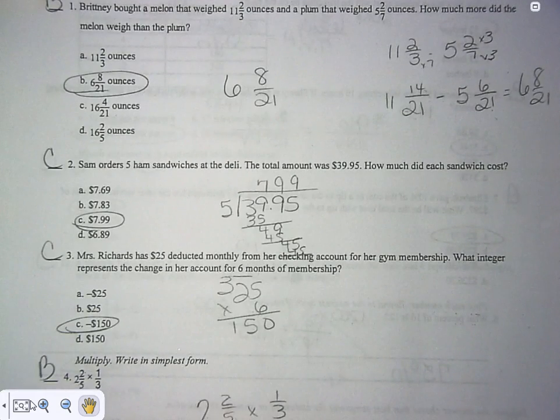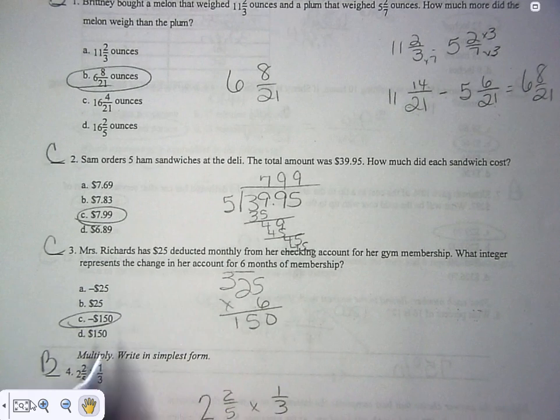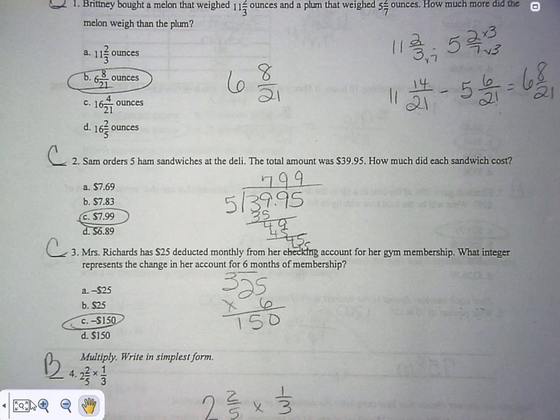C, Sam orders 5 ham sandwiches at the deli. The total amount was $39.95. How much did each sandwich cost? Divide $39.95 by 5 and you get $7.99. As I'm going through this, if you have any questions about any of them, just raise your hand.